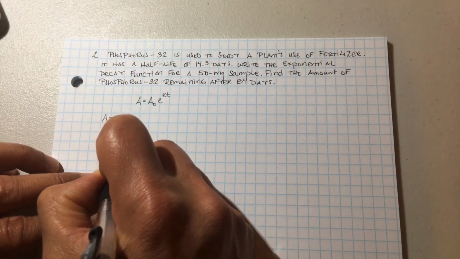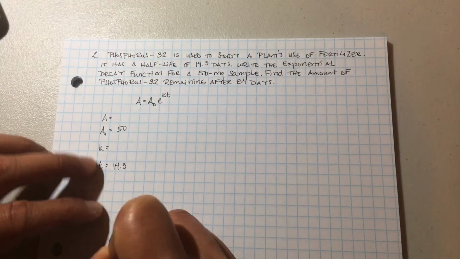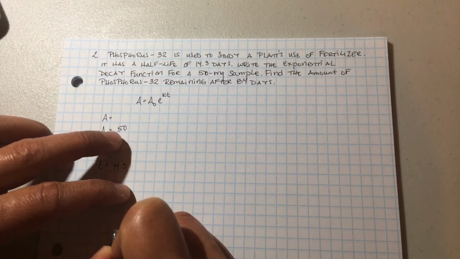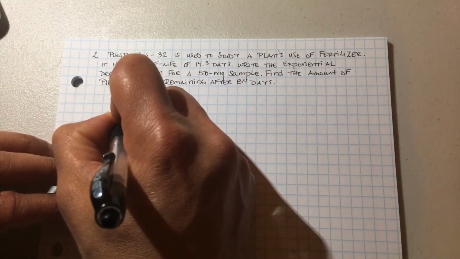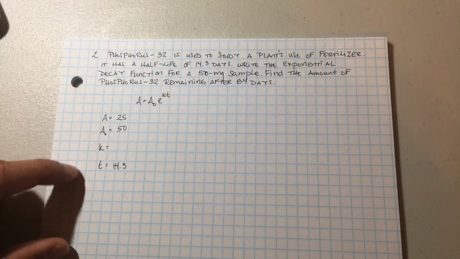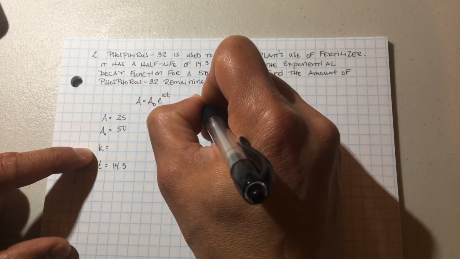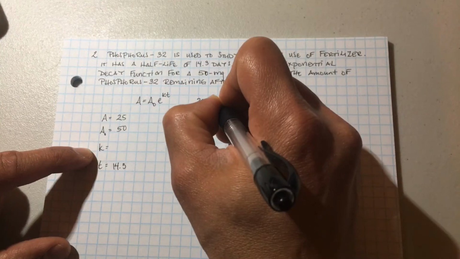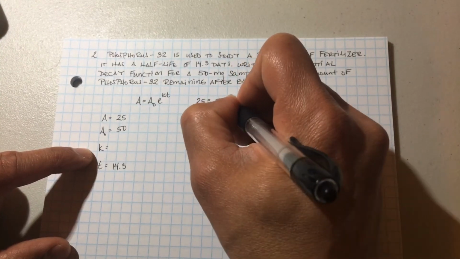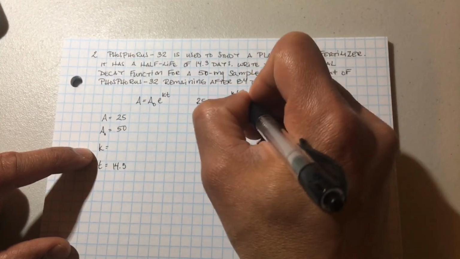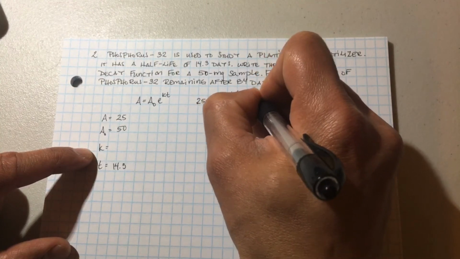So let's see, we know the half-life is 14.3 days. Half-life, so half of 50 is going to be 25. Well, with this information, I'll be able to find k. So let's go ahead and do that. So 25 is equal to 50 e to the k times 14.3.